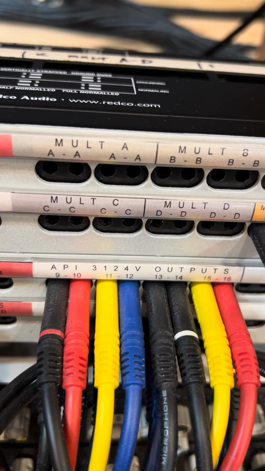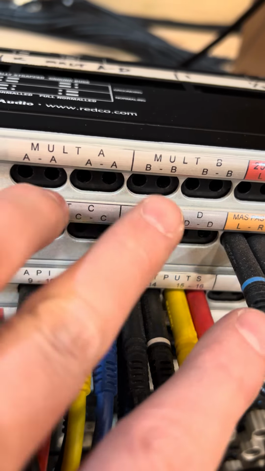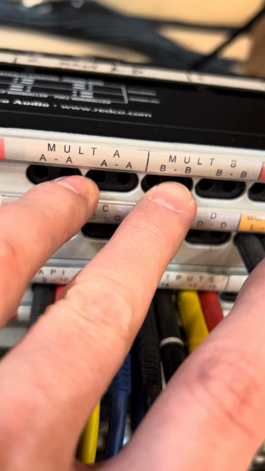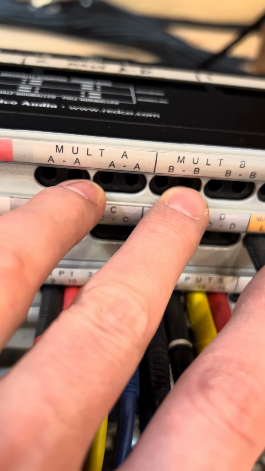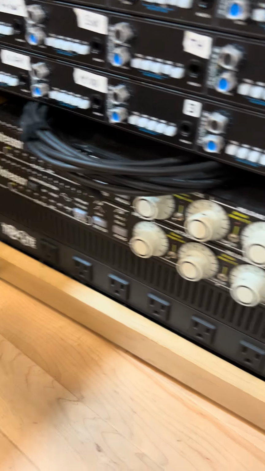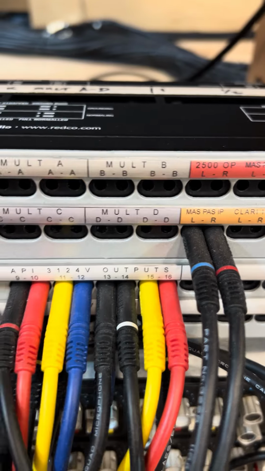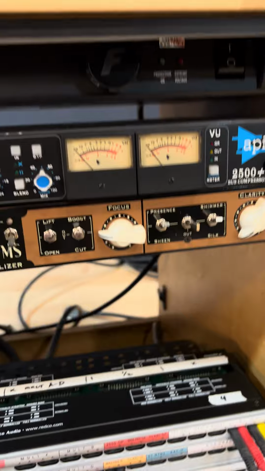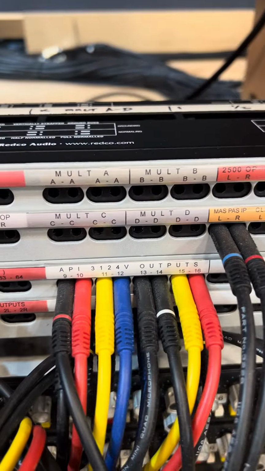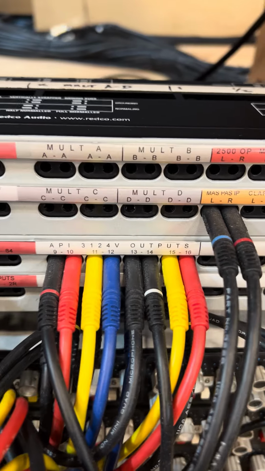Like for room mics for the drums, let's say, I'll mult an A and a B, and then I'll send the first set out of the mult just into my regular input, so I'm recording them naturally. The second set I'll send, let's say, into the Distressors over here, so I'm compressing them. And then the third set, which would be the last set of A and B here, I would send into, you know, like the Massive Passive or the API, something. So I'm recording simultaneously 3 different stereo recordings, all in real time, which is pretty cool.